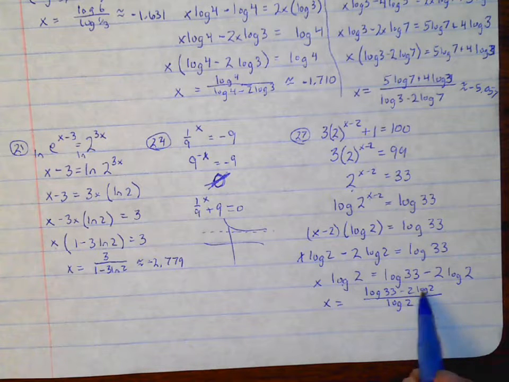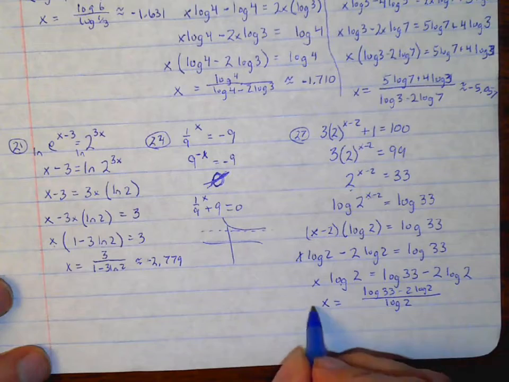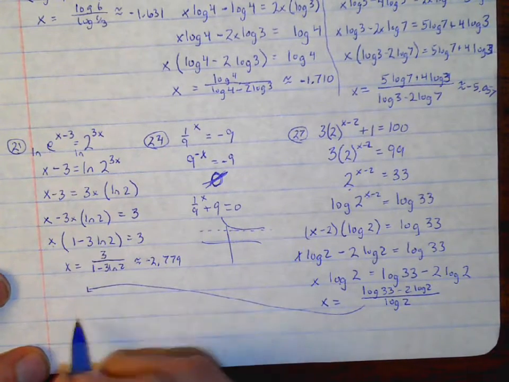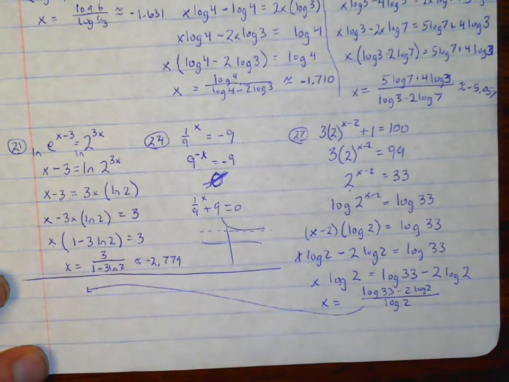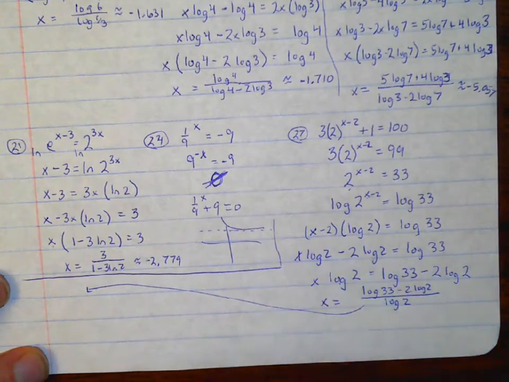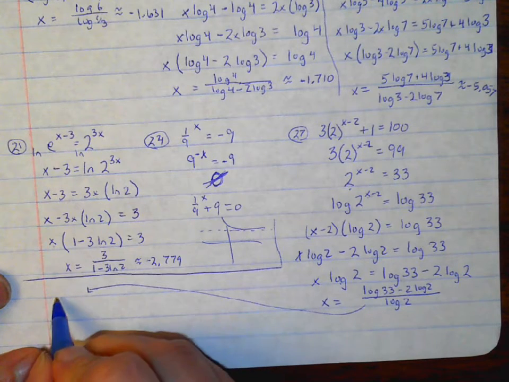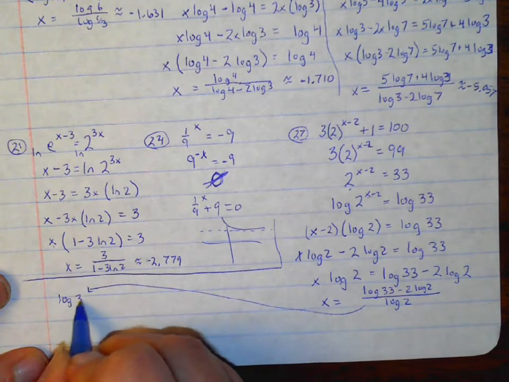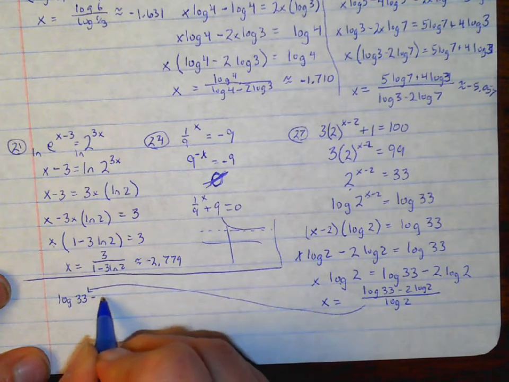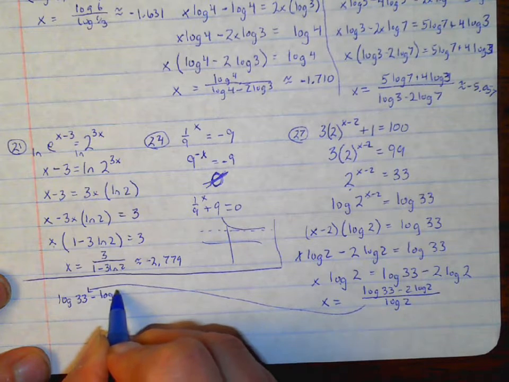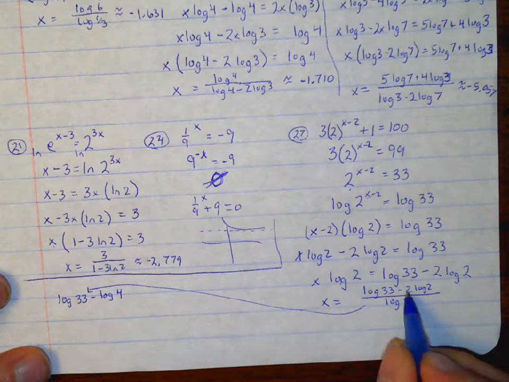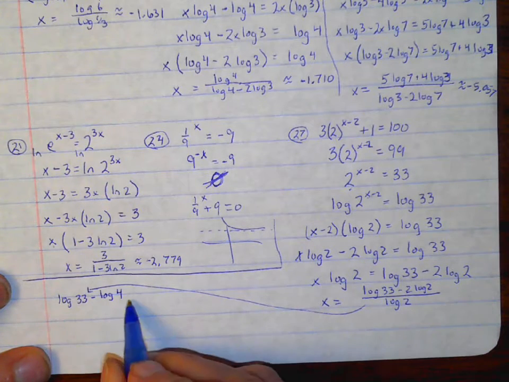For example, this part right here, I'm going to take it and put it right here. So I know that this would be log of 33 minus log of 2 squared, which would be 4.